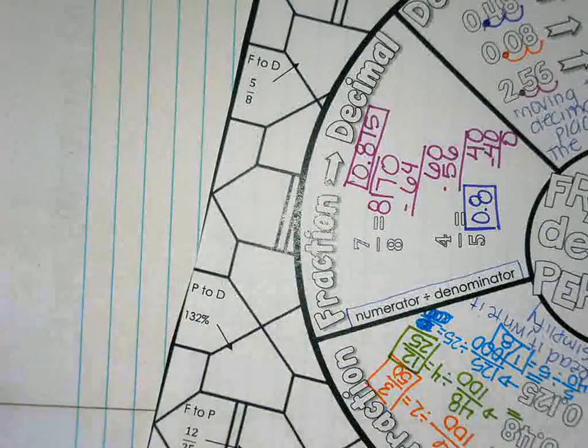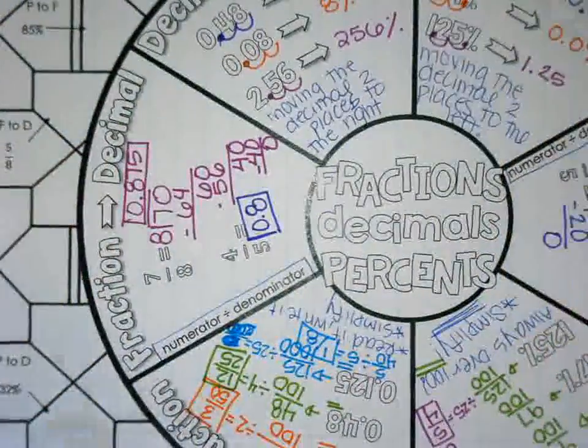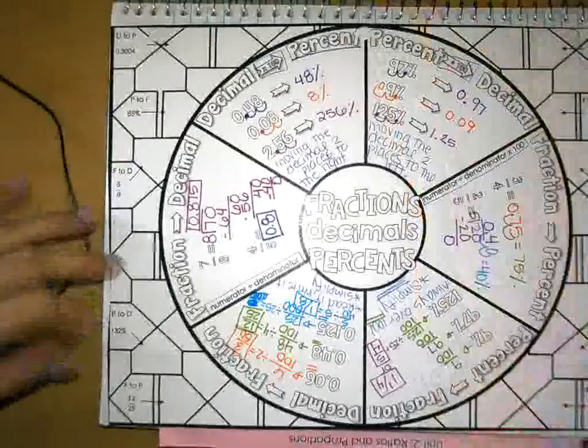So what I would like you to do, if you haven't done so already, is glue this down now. Mine takes up the entire piece of paper of my notebook.